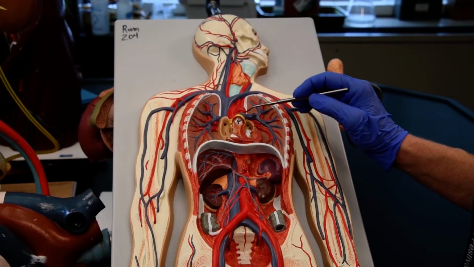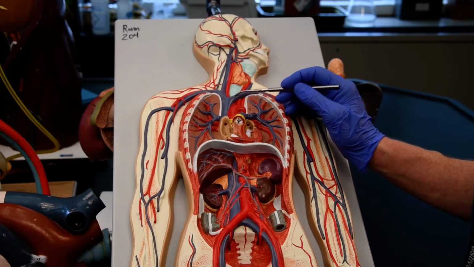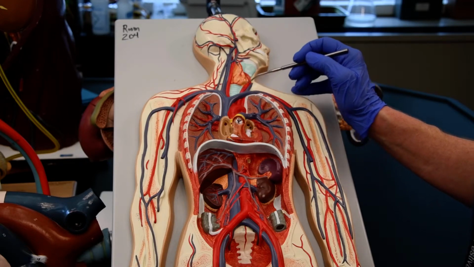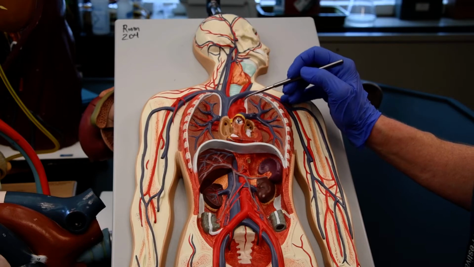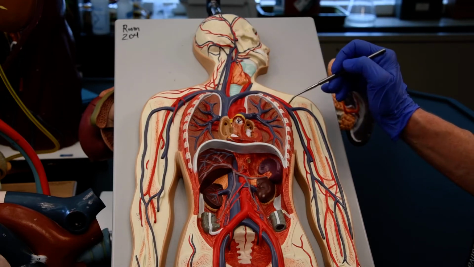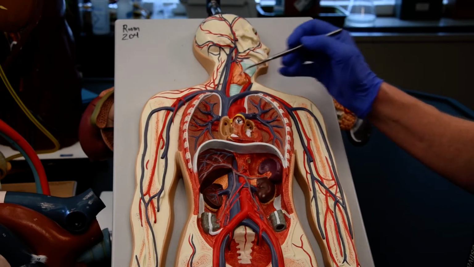Here's our aorta. Here's our brachiocephalic underneath this vein, the left common carotid, and the left subclavian. So the common carotid is moving up to the head on the left side, right? And this left subclavian is moving over in the shoulder region into the upper left limb, okay?